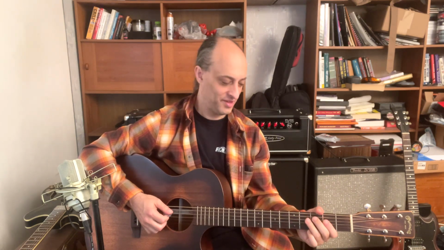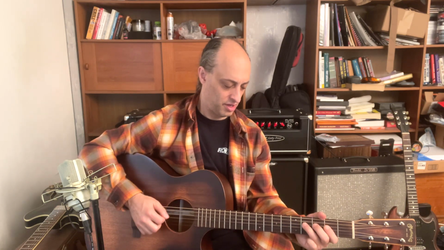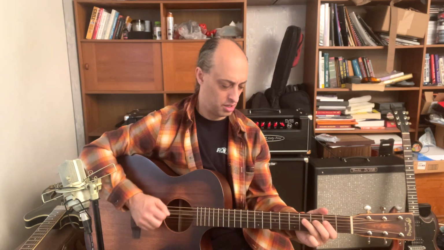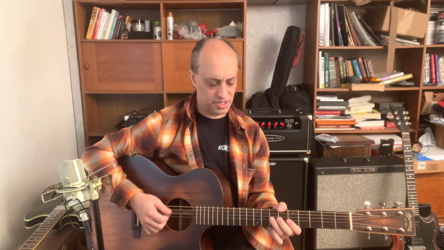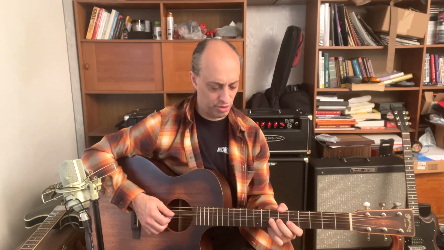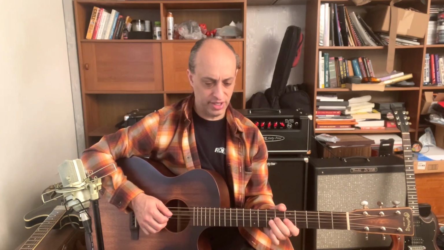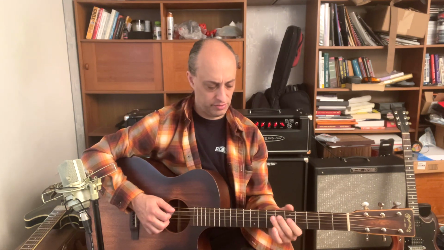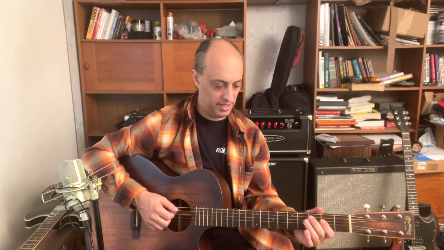Let me try it one more time. So this is, like I said, a kind of modern country approach. Notice we're using the 4th degree of the pentatonic scale, which is kind of cool. You get that kind of a sound. But then I'm also throwing in this. So let me explain the lick, and then I'll explain where it comes in with the beat.